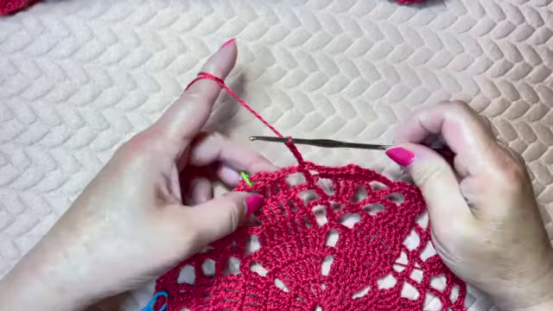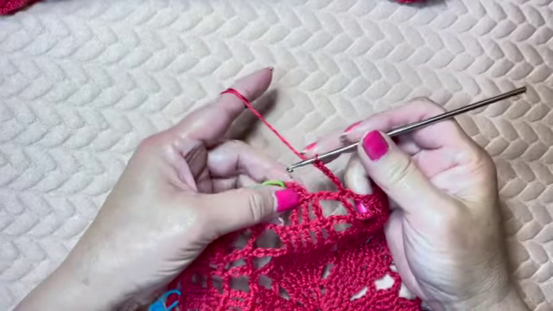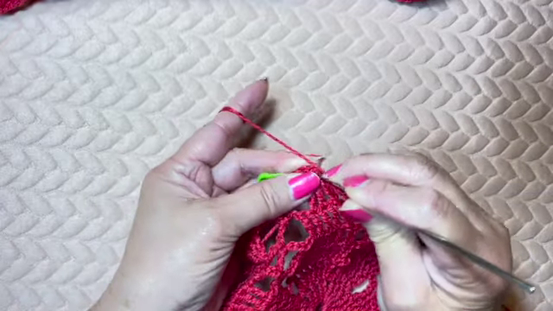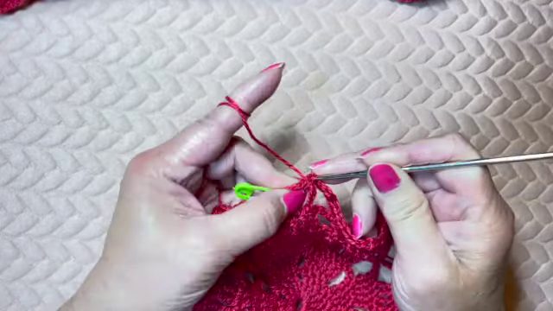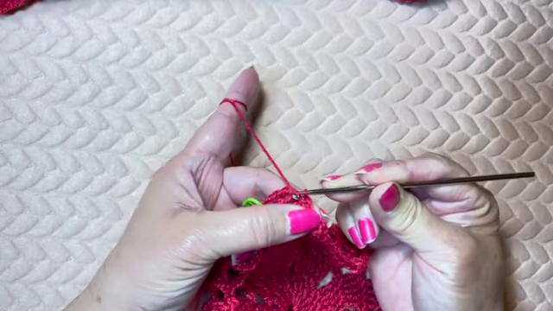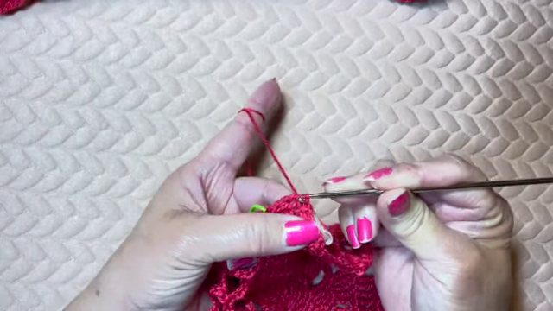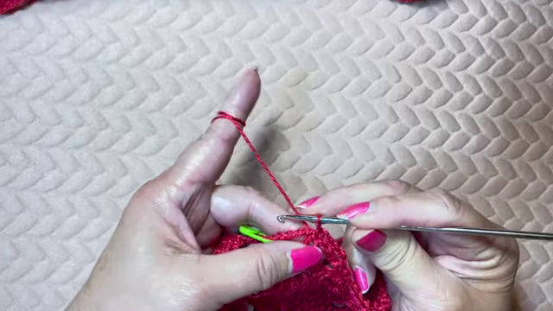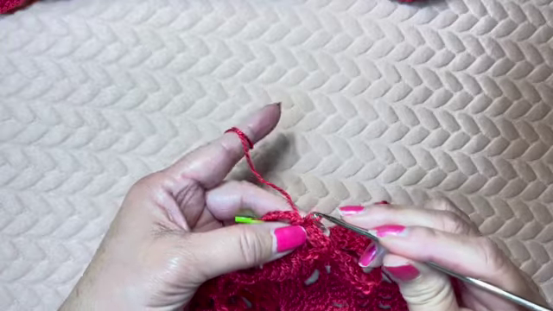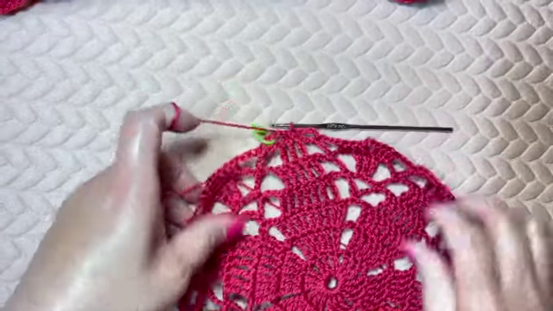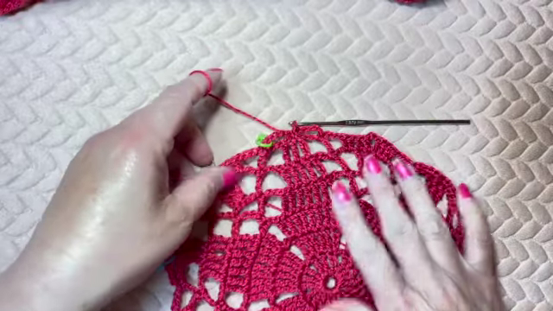So after the last chain 5 of the round, then slip stitch on top of the slip stitch that we made at the beginning of the round. So that is the end of round 7.